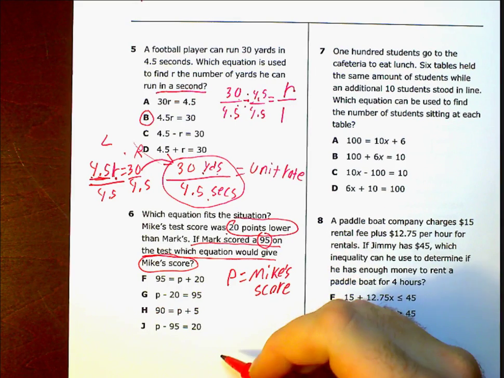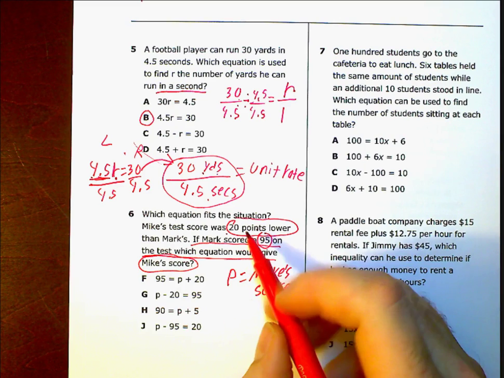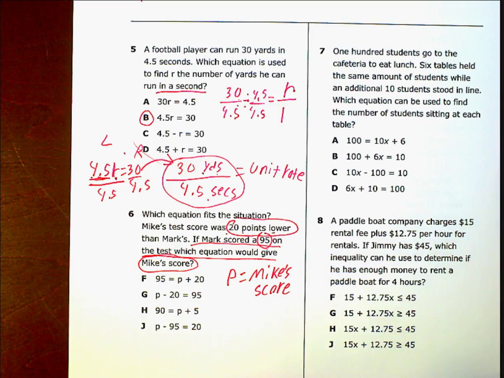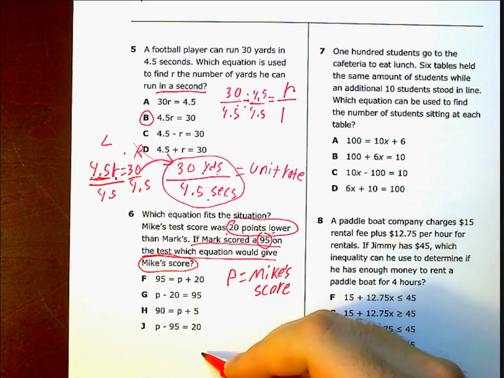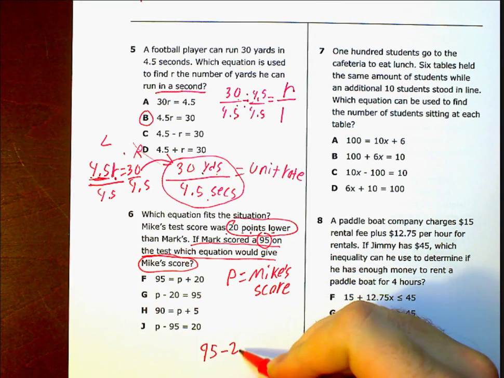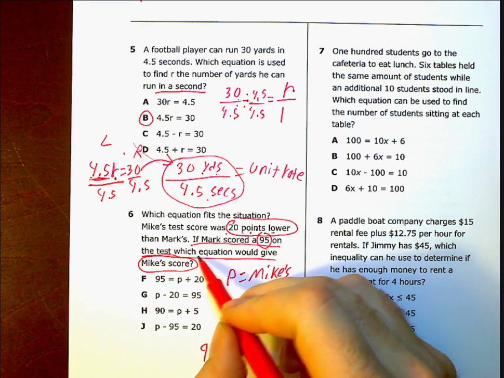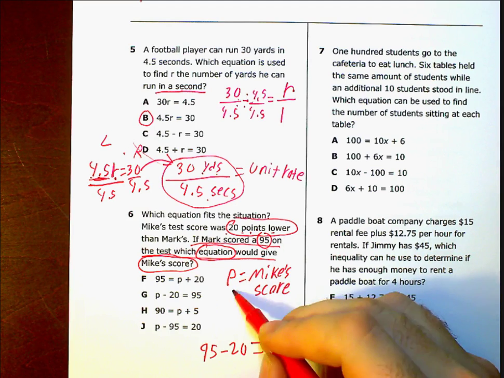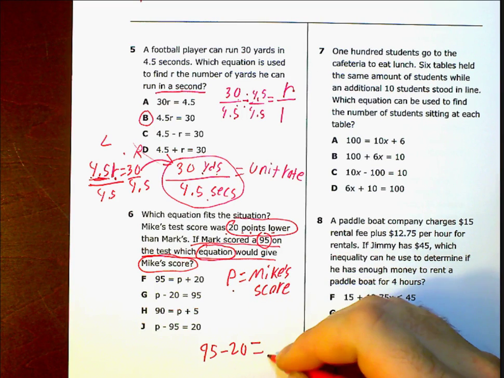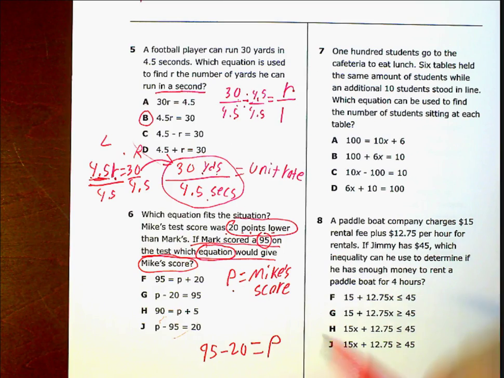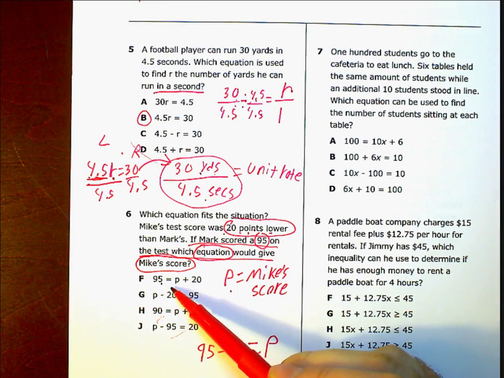So we can find out Mike's score by, what's another word for 20 points lower? Minus 20. So we can write Mark's score, subtract 20 from it, and that will equal, and we know it's an equal sign because they say equation, that will equal P, or Mike's score. P represents Mike's score. Let's see if any of these answers in here represent what we just drew. 95 equals P plus 20.